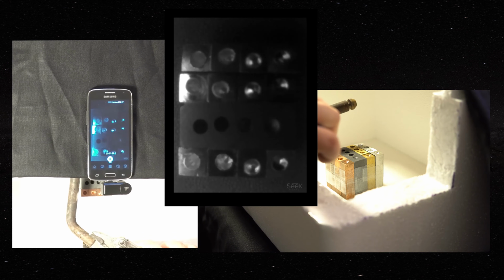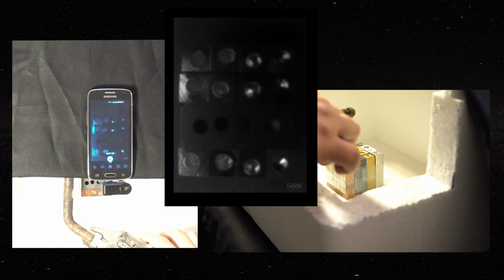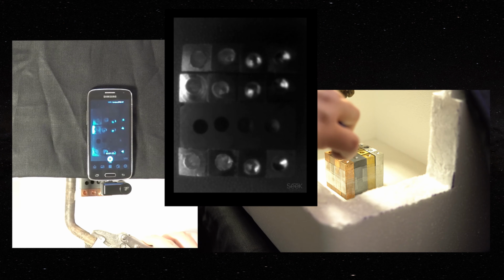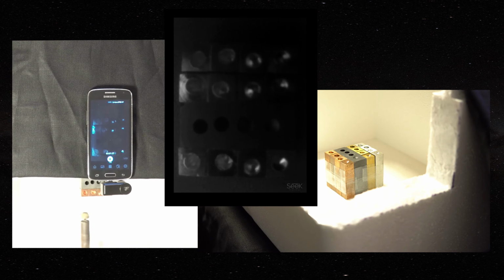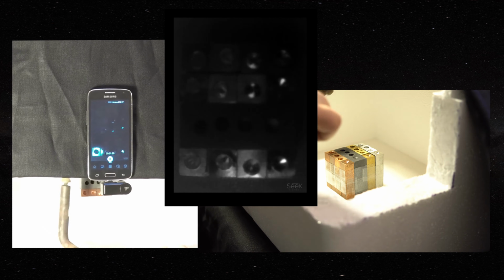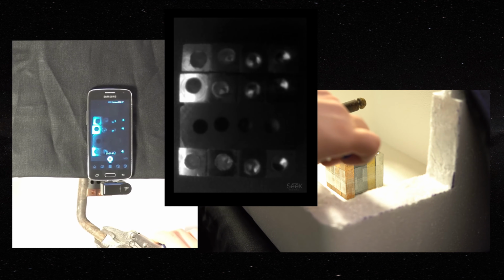Then we repeat the test with the heated steel rod. We notice that the left two graphite holes are not affected, while copper, brass, and aluminum holes all get filled with radiation from the rod.